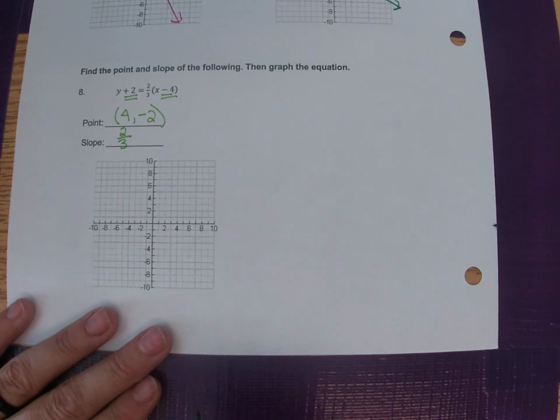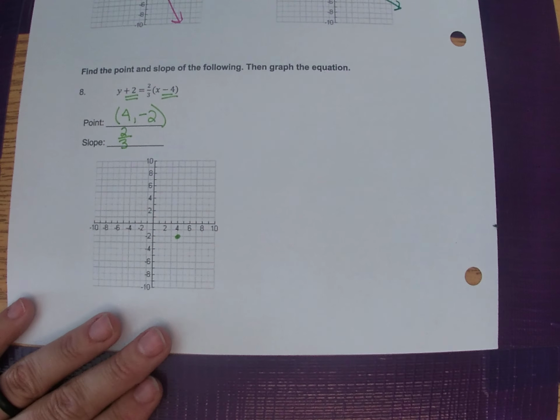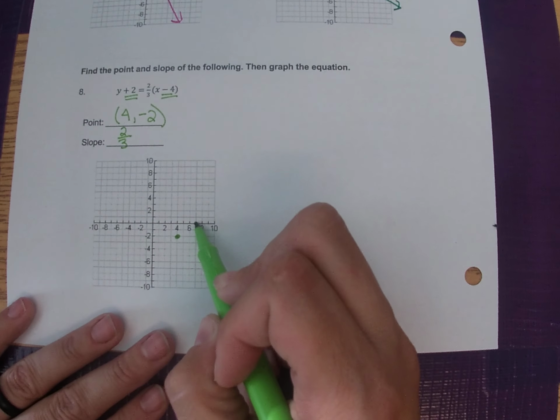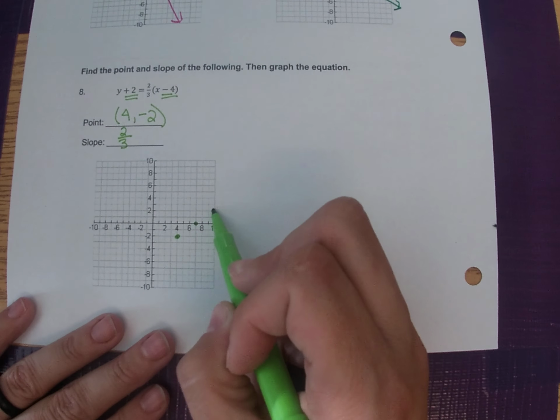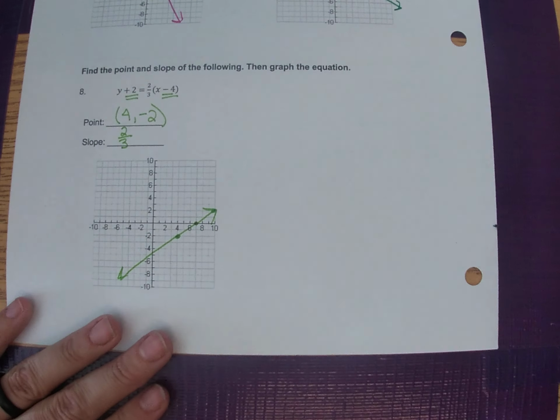So I'm going to start by plotting the point for -2. All right, and then I'm going to do a slope of up 2 over 3. Up 2 over 3. And there's our line.